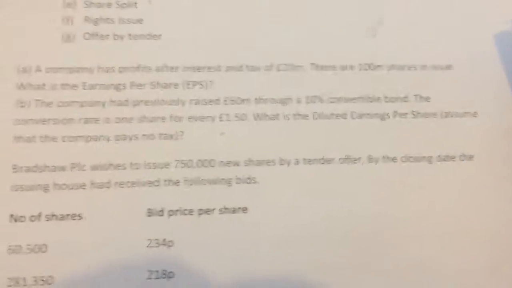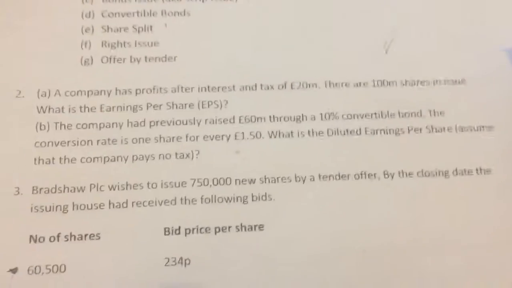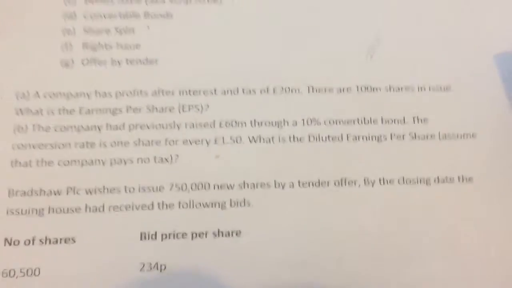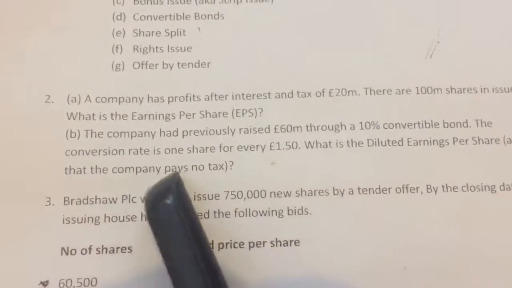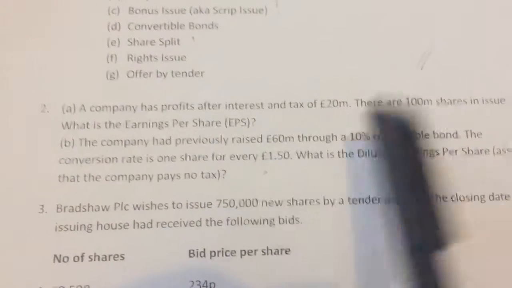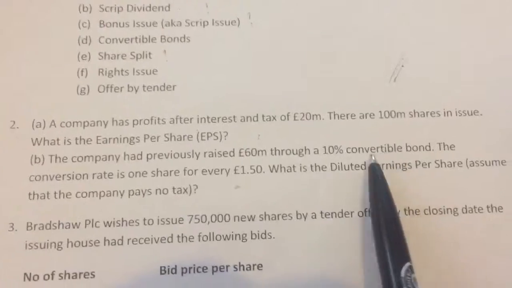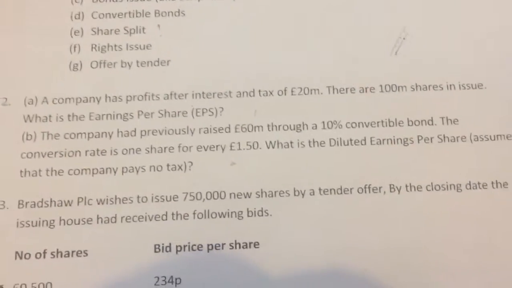And then we've got the second section, which is basically focusing on diluted earnings per share, assume that the company pays no tax. The company raised 60 million through a 10% convertible bond, and the conversion rate is 1 share for every £1.50. So the main change here is 60 million for a 10% convertible bond, and the EPS stays the same.